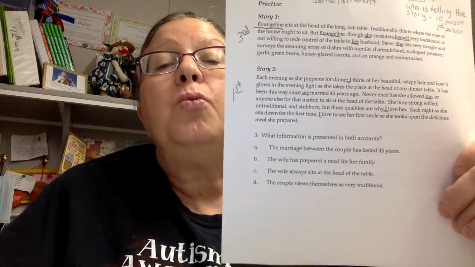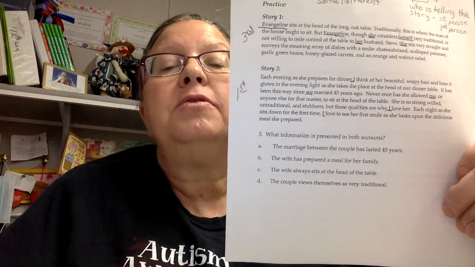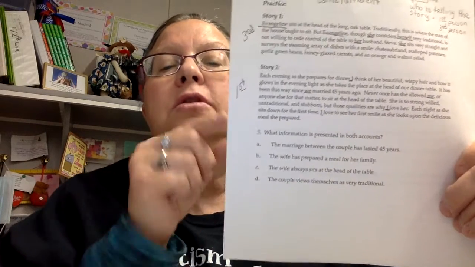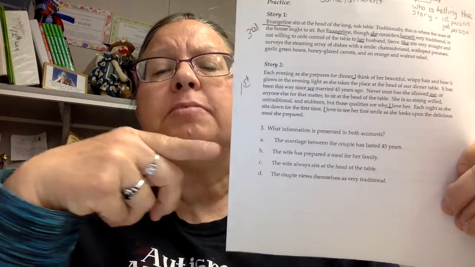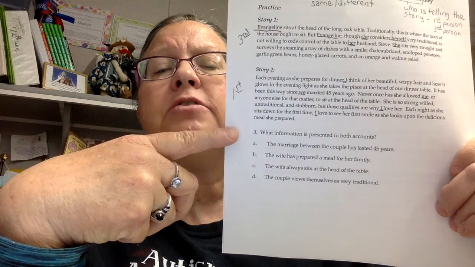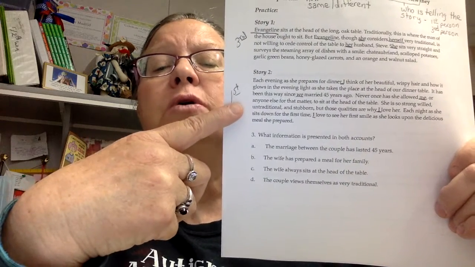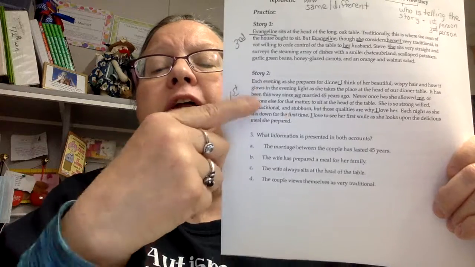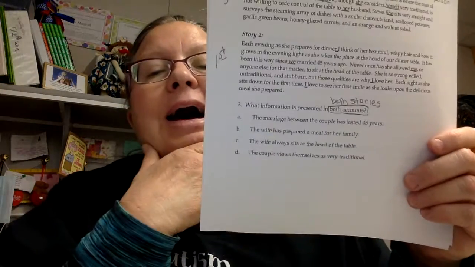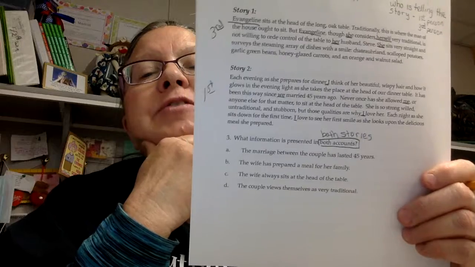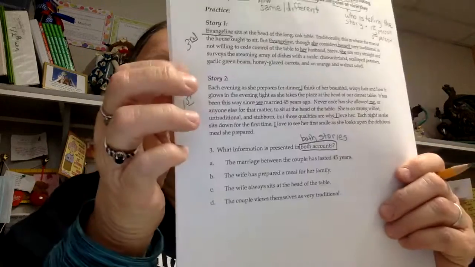All right, question number 3. What information is presented in both accounts? So letter A says the marriage between the couple has lasted 45 years. I saw it in 2, but I don't see it in 1. And if I wasn't sure, I would look at this again, both accounts. And both accounts means both stories. It's a fancy little phrase for both stories. I don't see anything about 45 years in both stories. So I'm going to put an X on letter A.